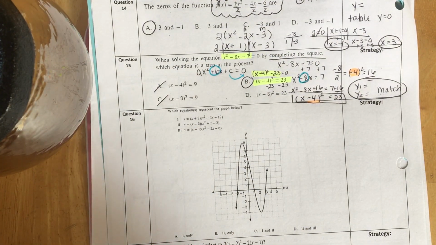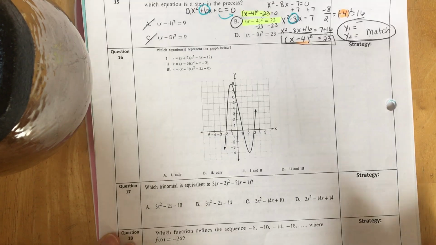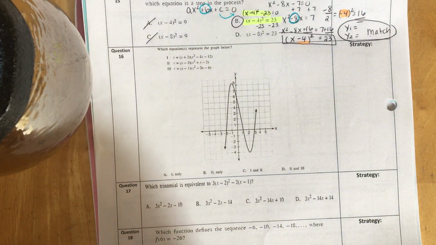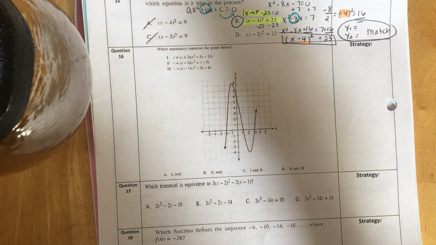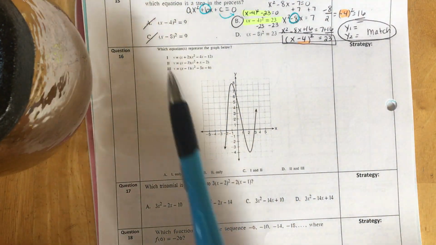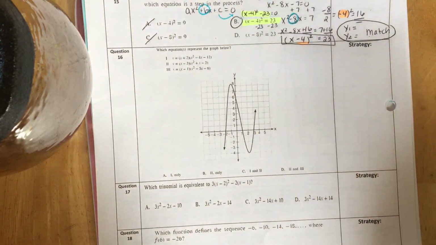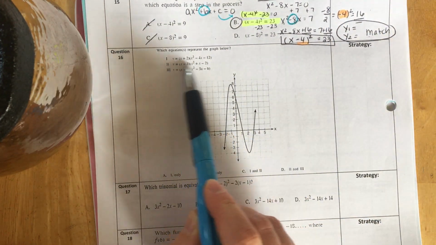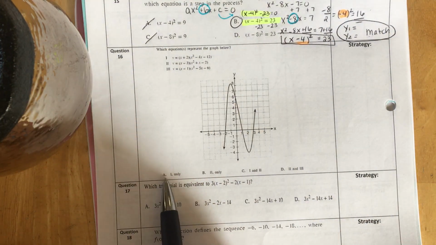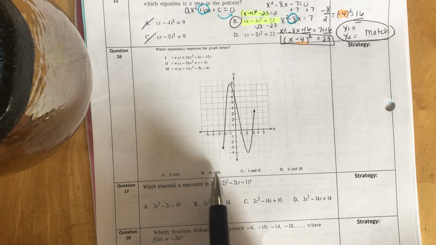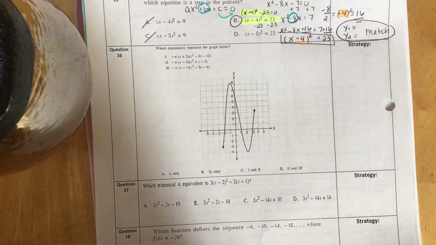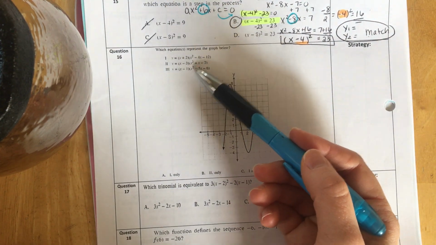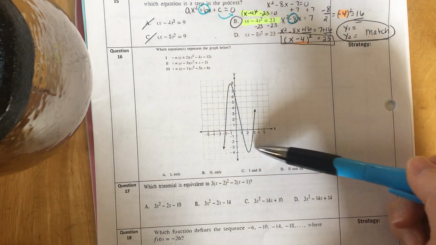All right, question number 16. This graph looks a lot different than any graph that we have graphed in Algebra 1, but it's okay because we have a graphing calculator to solve this one. So it says, which equations represent the graph below? Okay, and they give me an option of 3 equations, and then they ask me, like, is it just equation 1, equation 2, is it 1 and 2, is it 2 and 3? So what you're going to do is check each equation one at a time to see if your graph matches.